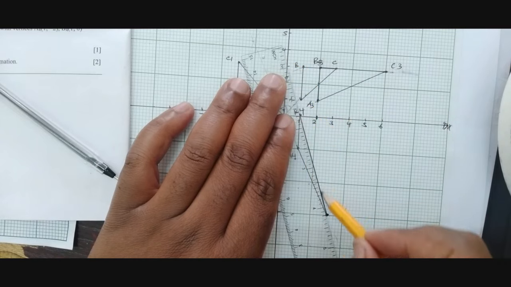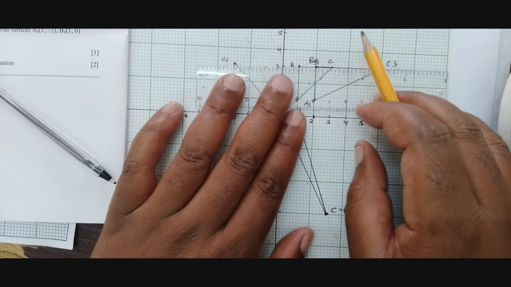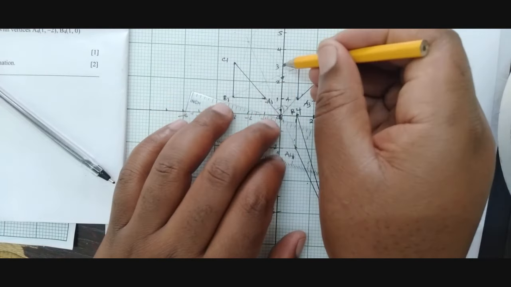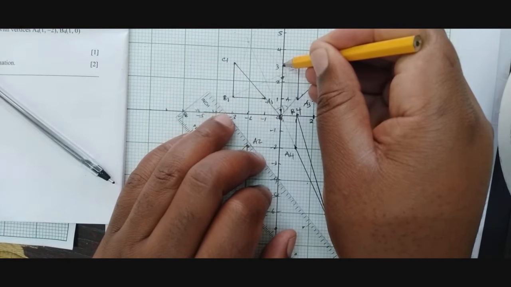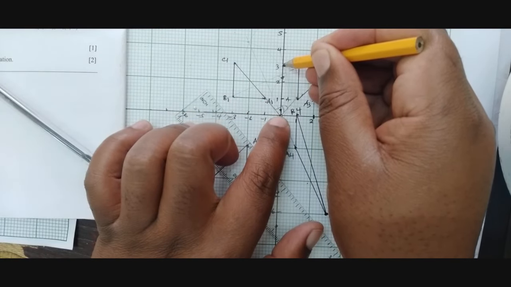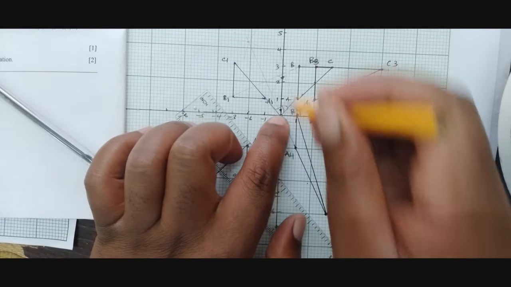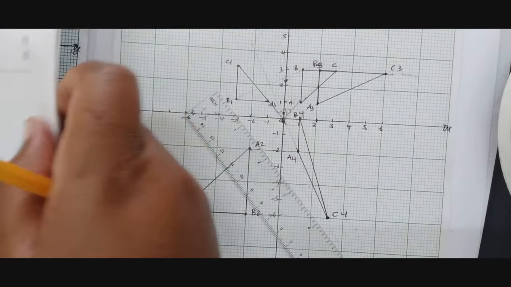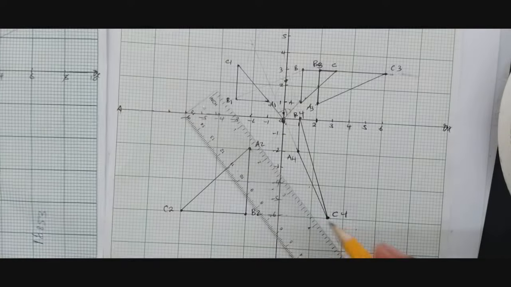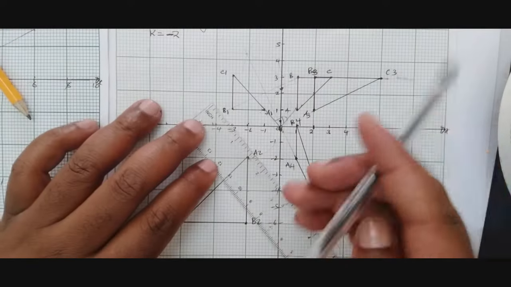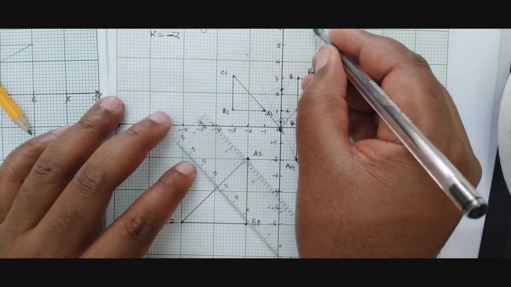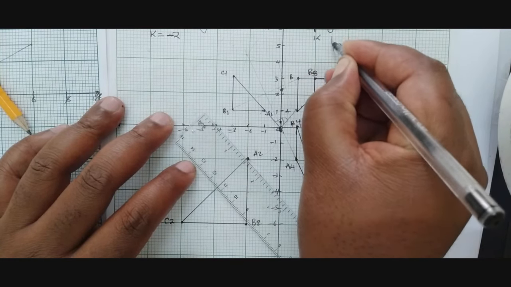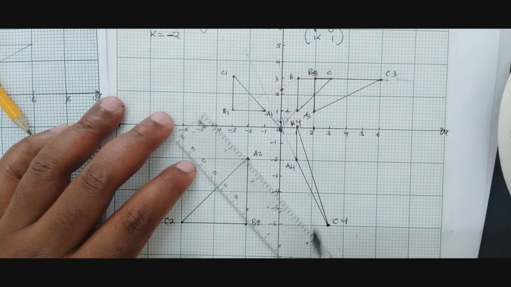when you try to extend this BC, they will meet in the y-axis, and here they were also meeting in the y-axis, meaning that the invariant line is the y-axis. So we can just use the matrix. If we know that the invariant line is the y-axis, we can just use the matrix, which is 1, 0, K, 1. This is the matrix if the invariant line is the y-axis.